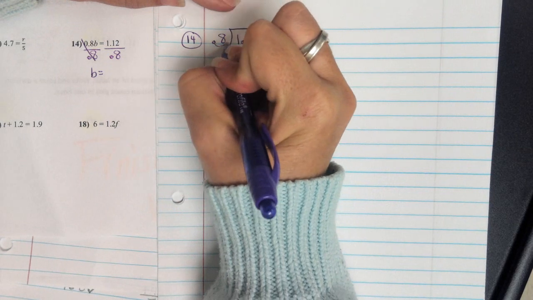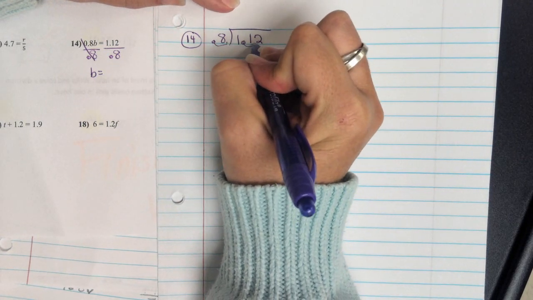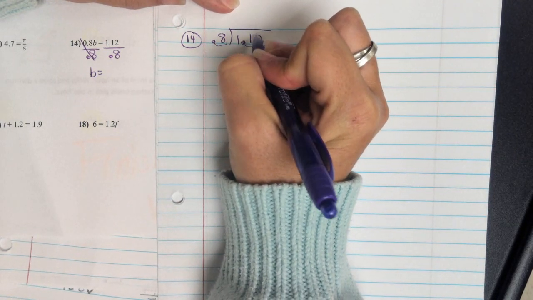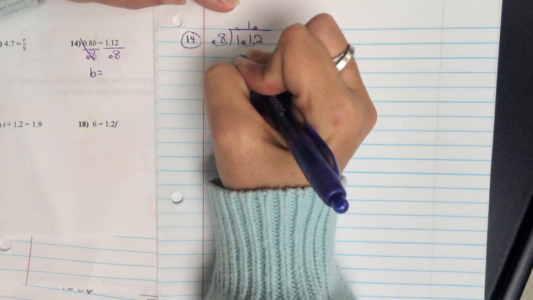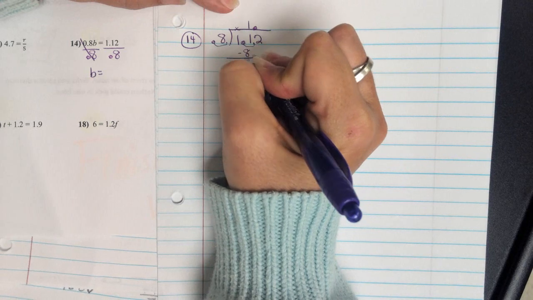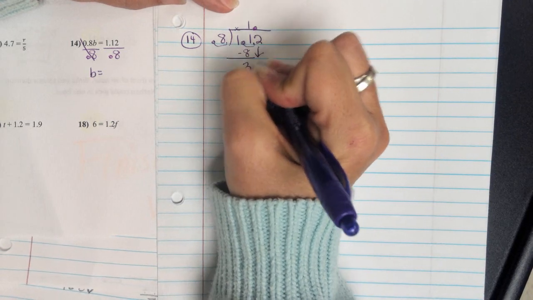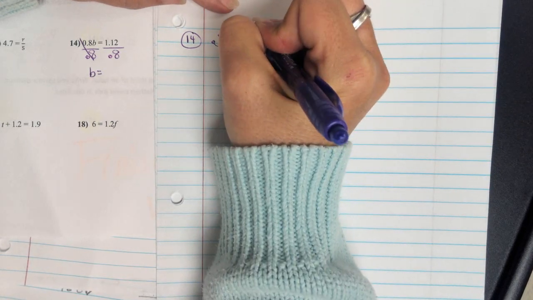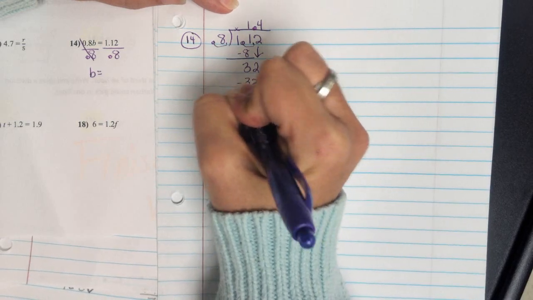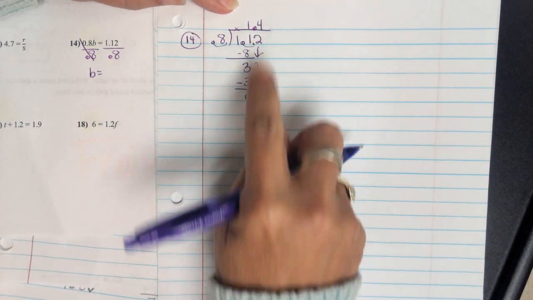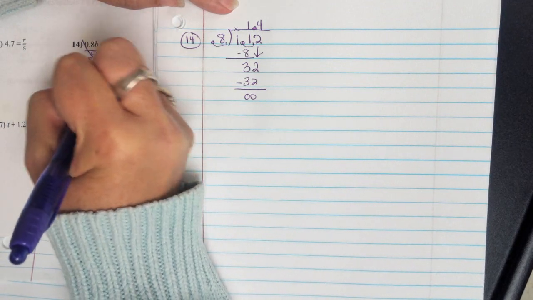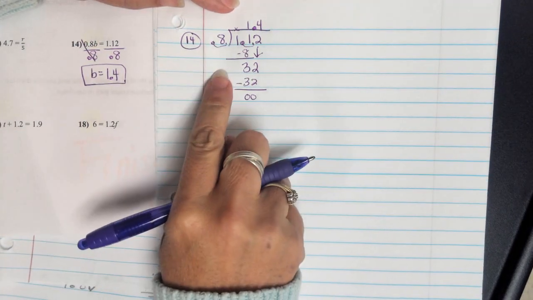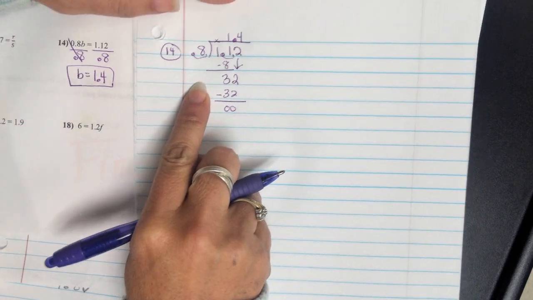Then I have to move my decimal over one time, move my decimal over one time, and bring it straight up. 8 will go into 11. Bring down that. 8 times 4 is 32. And I got 1.4. And I've asked them just to leave the math right there. It is fine.